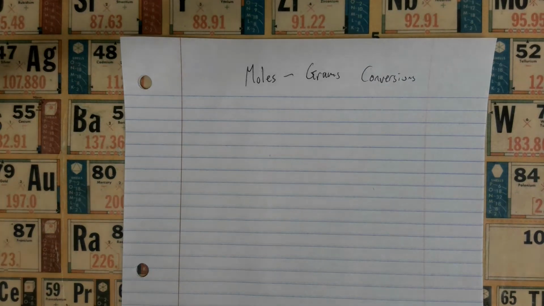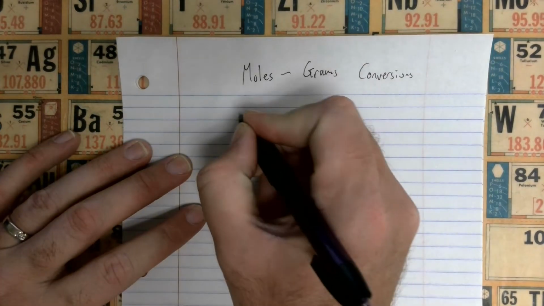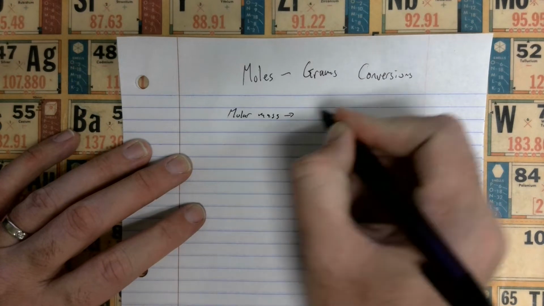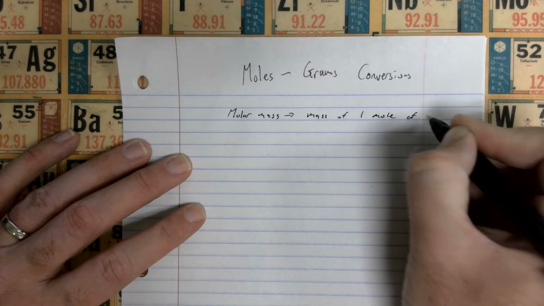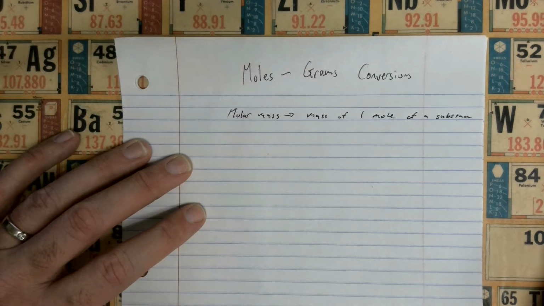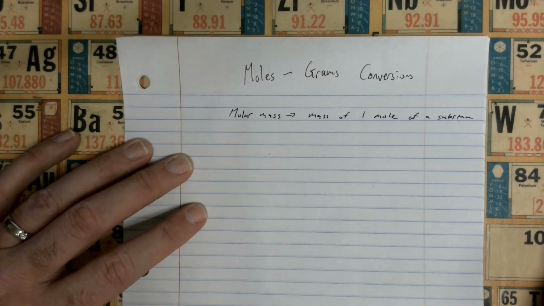Alright, so today we're going to get into moles to grams and grams to moles, or mass conversions. So we've done moles to particles, and now we need to go, if I know a certain amount of moles, how many grams is that? From our talk about molar mass, we know that the molar mass is the mass of 1 mole of a substance. So if I know that, then I can use that as a conversion between grams and moles.